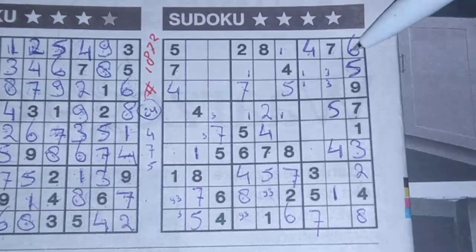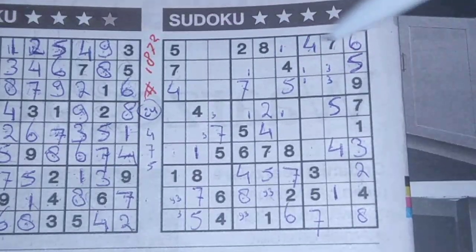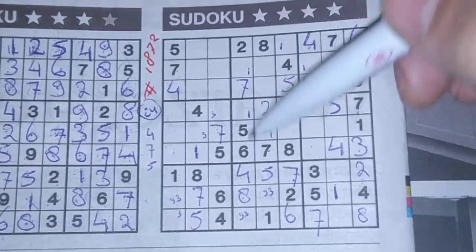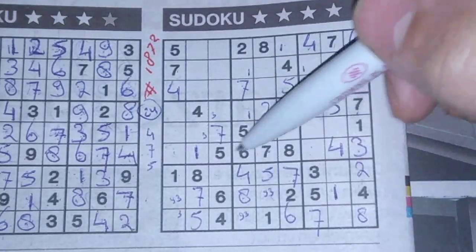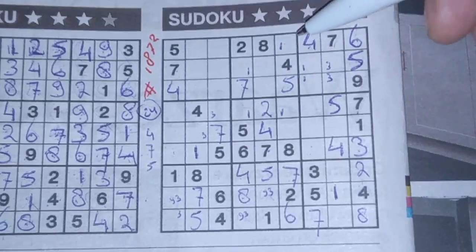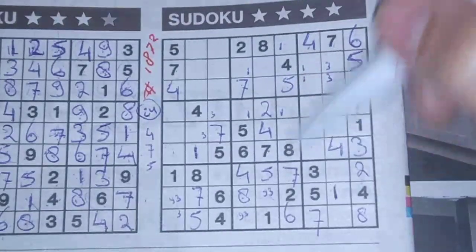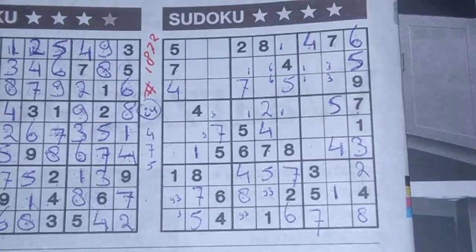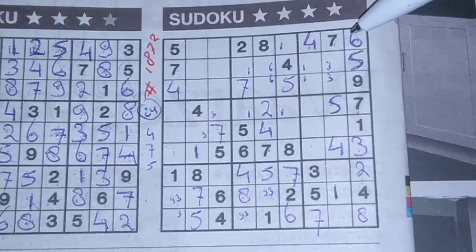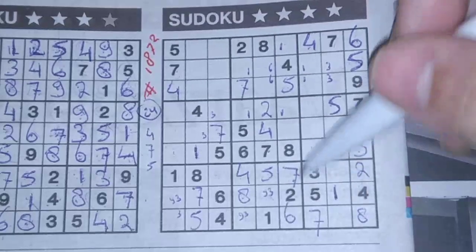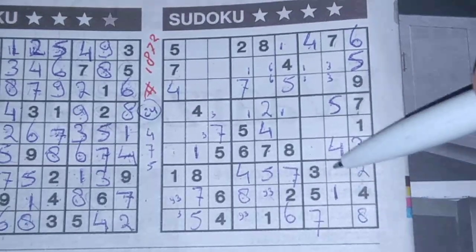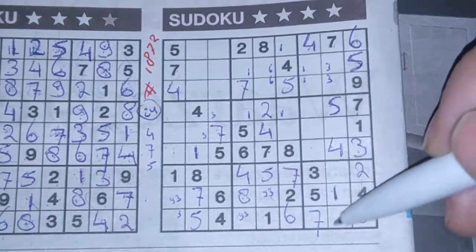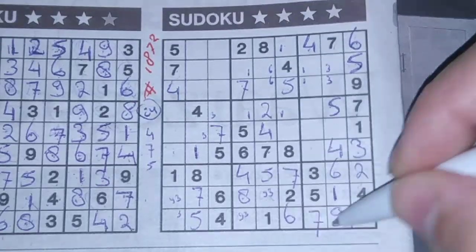Alright, so now we have a 6 here in this row, so this box cannot be a 6. In this column we have also a 6. 6 in this column, 6 in that column. So the only 2 places for the 6 could be here, could be there. These 2 numbers in this big square, the missing numbers here are the 6 and the 9. We see here 6, no 6 there, 6 should be here, and the 9 goes there.